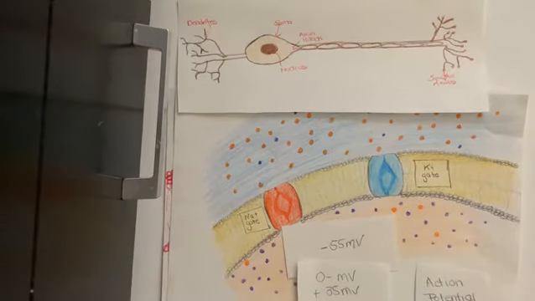When the value of negative 70 millivolts is achieved again, the potassium gates will close. With both gates closed, the sodium-potassium pumps are able to return the cations to their original locations, and it allows the membrane to be recovered and ready to do all of this again.